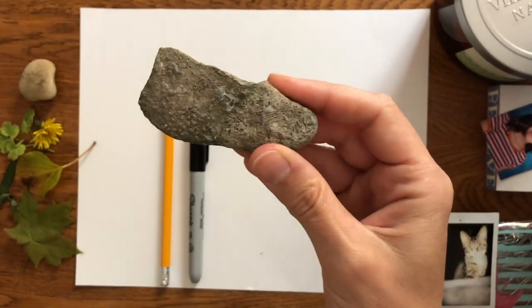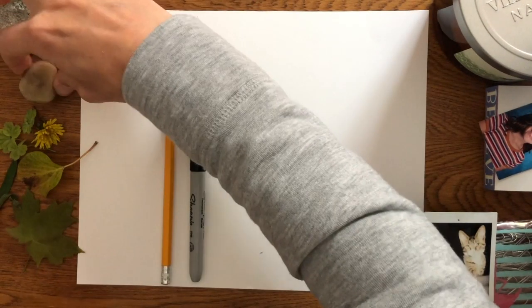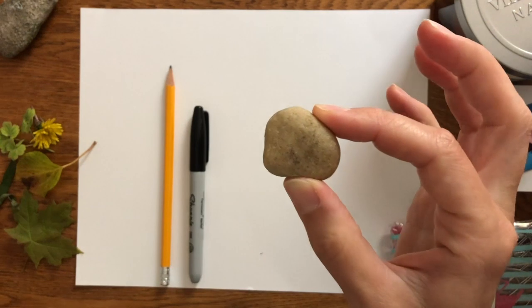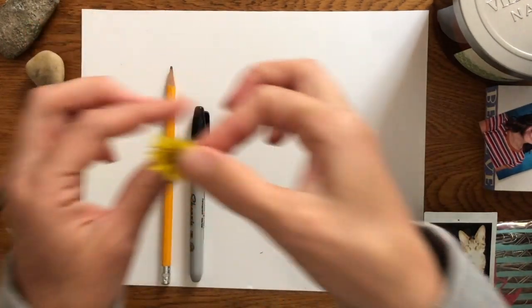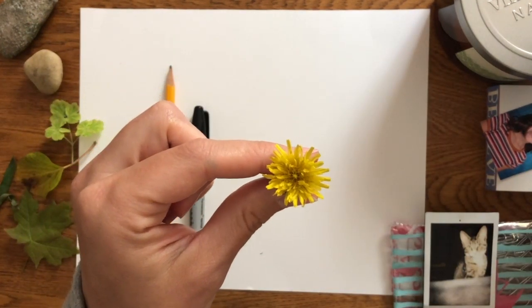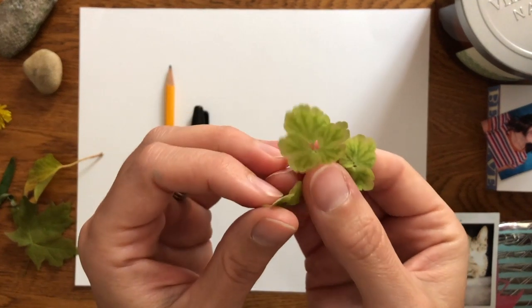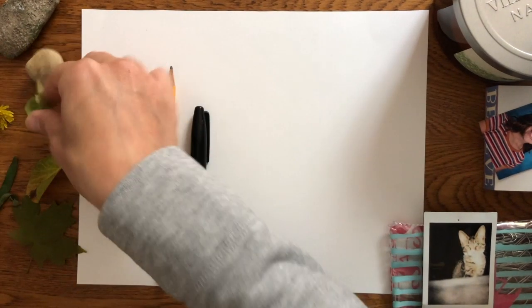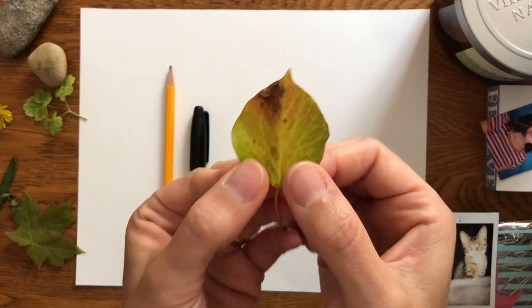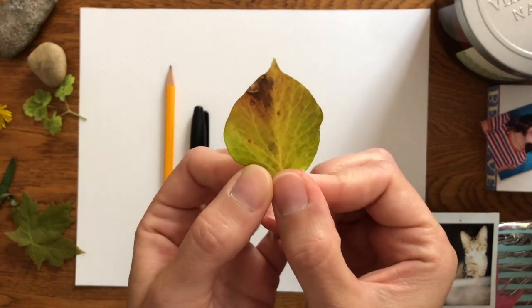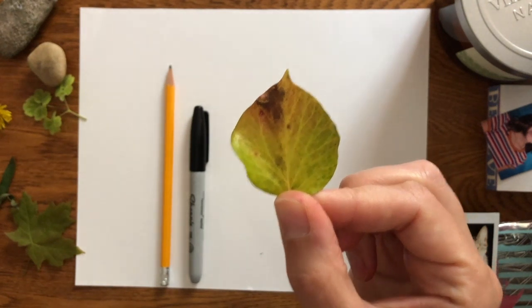All right, my organic shapes. This was an interesting shaped rock, I thought, kind of cool. I found this rock. I found a dandelion in my yard, of course, organic shape. This was a cool leaf that I found. That one's going to be more challenging to draw, but I like a good challenge. We have a lot of ivy growing at our house. Here was an ivy leaf I found in my yard.